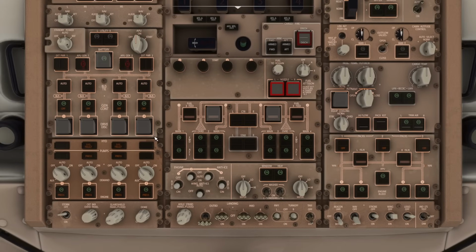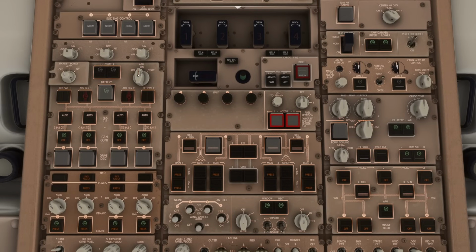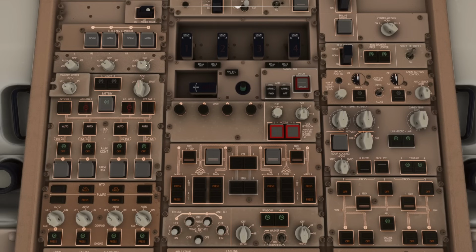So back overhead, now the engines aren't running, we can turn all the fuel pumps off. And we can turn the bleed air off from the engines, because that works both ways. That's essentially the same as the engines being used to pressurize the cabin. So APU can now come off. Actually, let's go and do the IRS first. APU off. Standby power off. Battery off, and we're cold and dark.